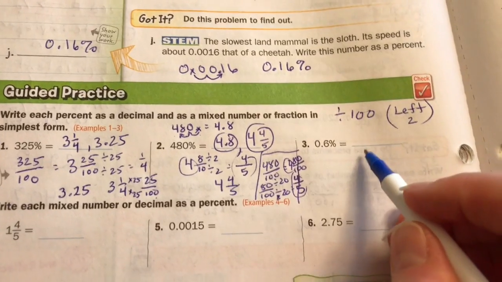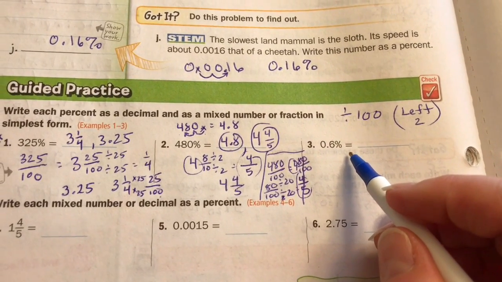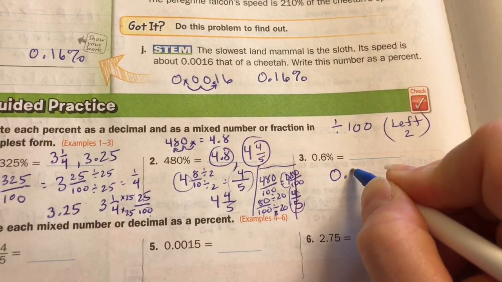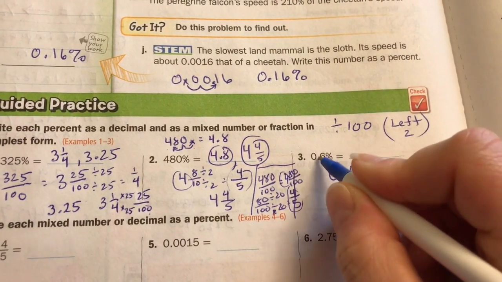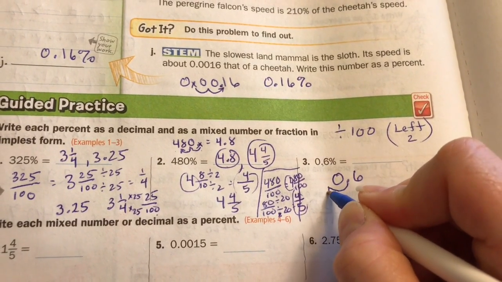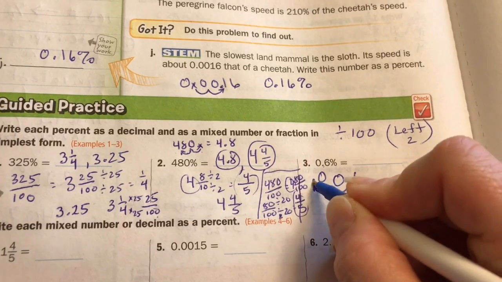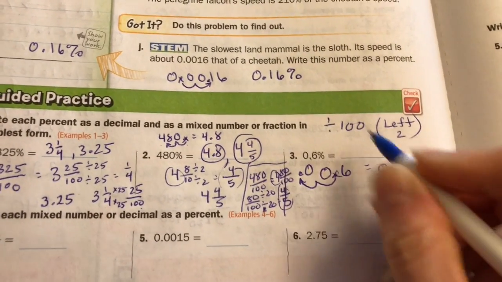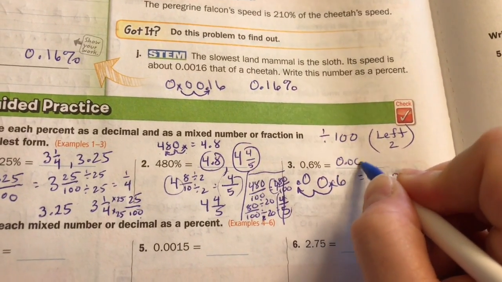So there are different ways you can do it. However, for this one, when you have a percent less than 1, you have to move the decimal. So start by dividing, moving the decimal 2 to the left. 1, 2. So that's 0.006. That's your decimal answer.